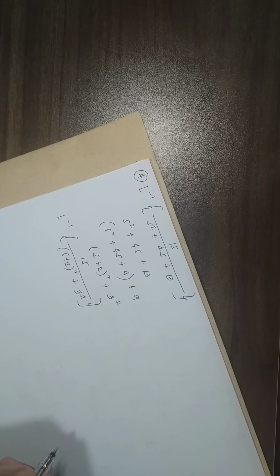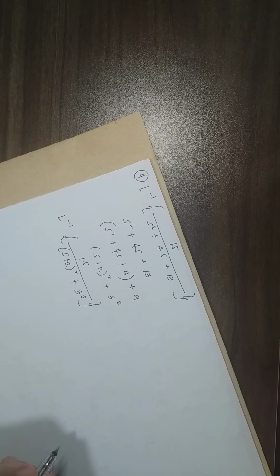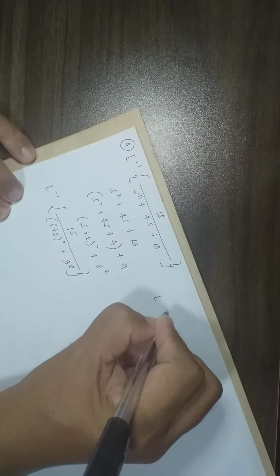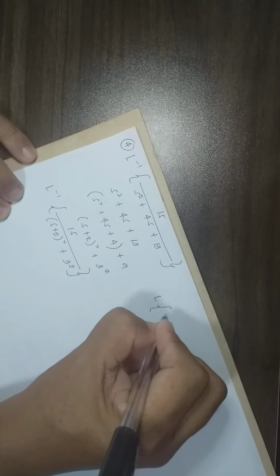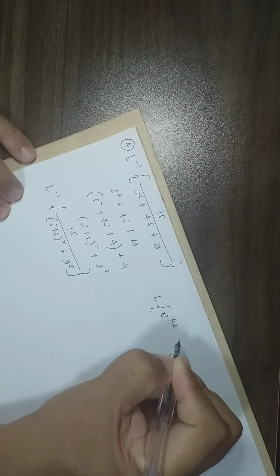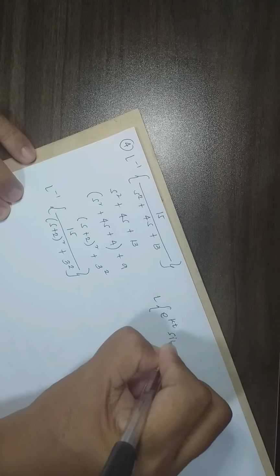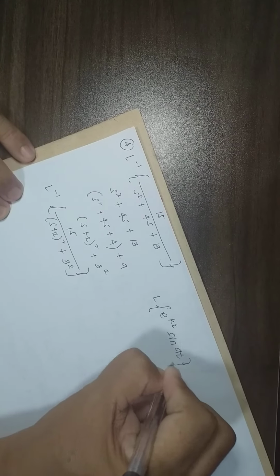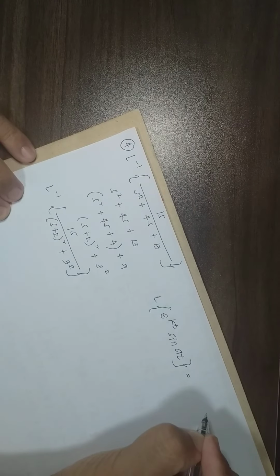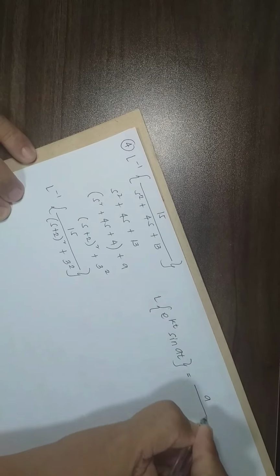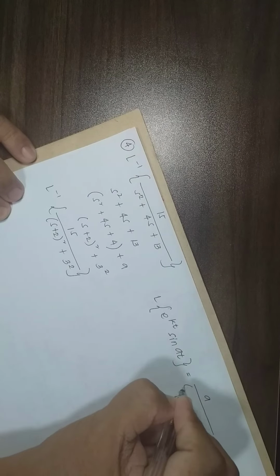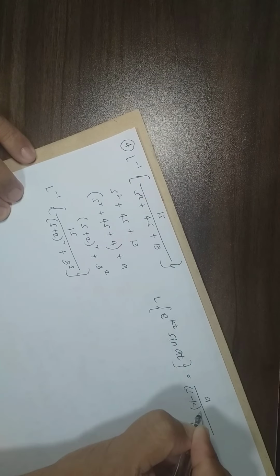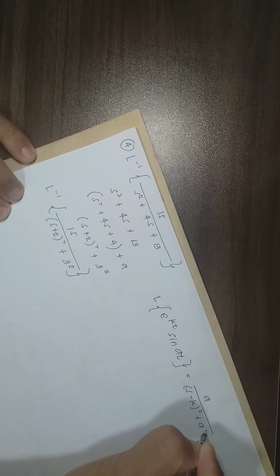The Laplace transform of e raised to kt sine at is equal to a all over s minus k squared plus a squared.